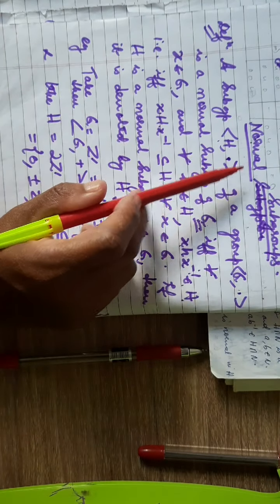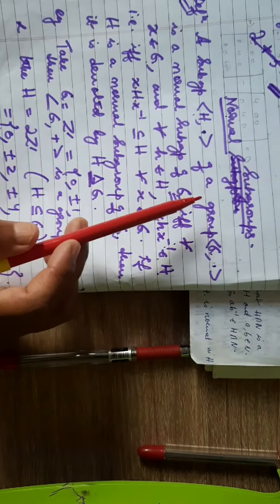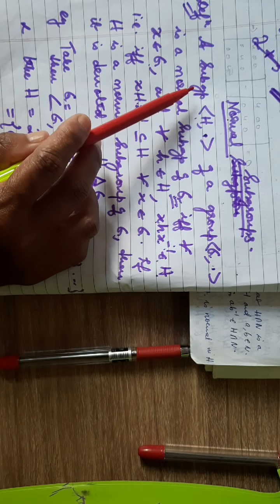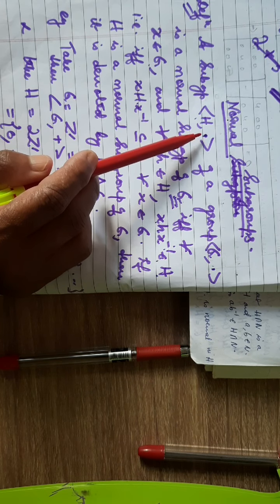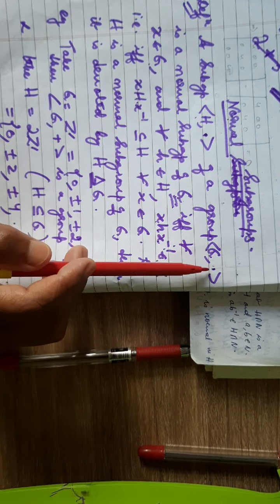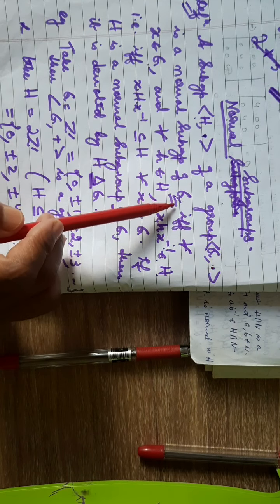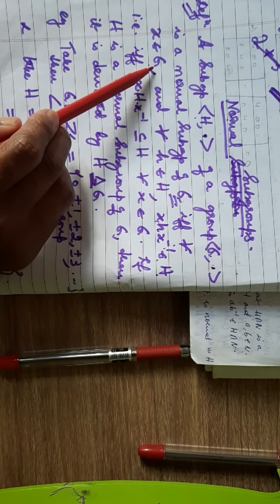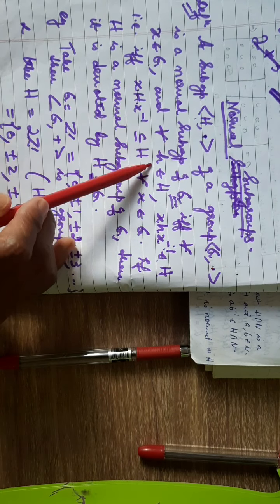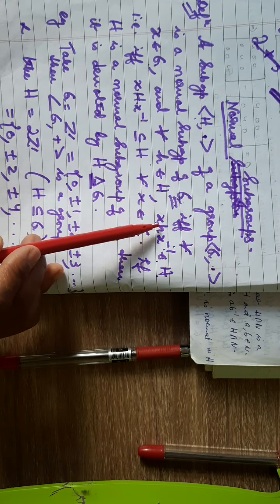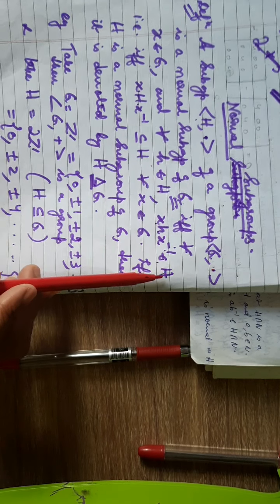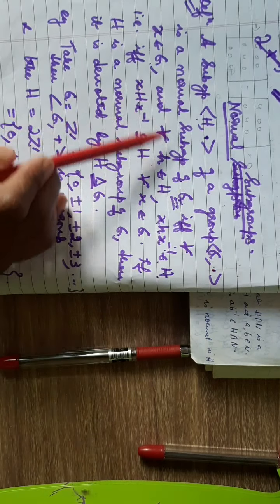Now let me define normal subgroups. A subgroup H under the binary operation dot of a group G under the same binary operation dot is a normal subgroup of G if and only if for every x in G and for every h in H, x dot h dot x inverse belongs to H.